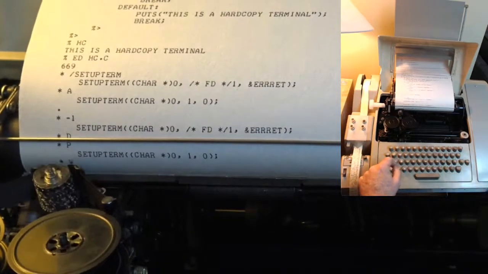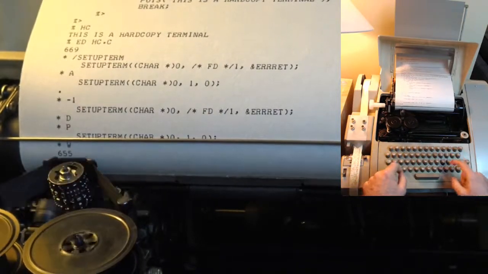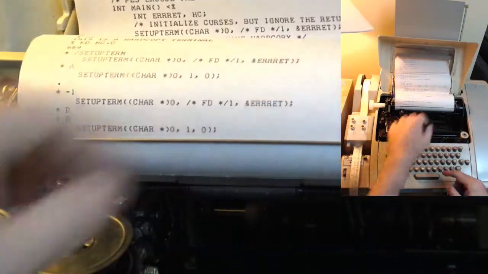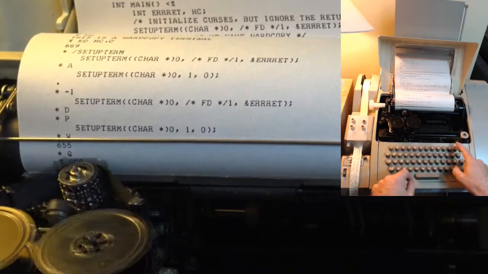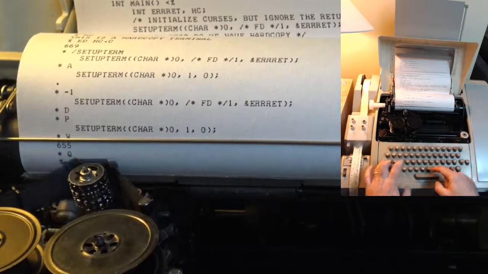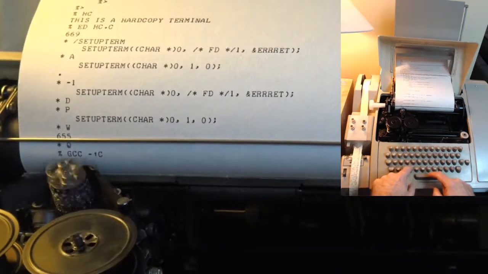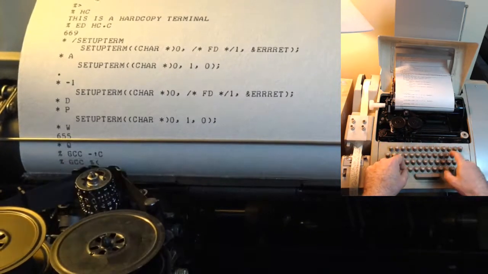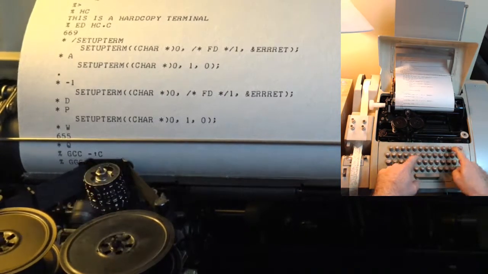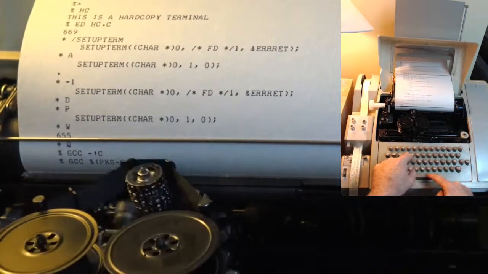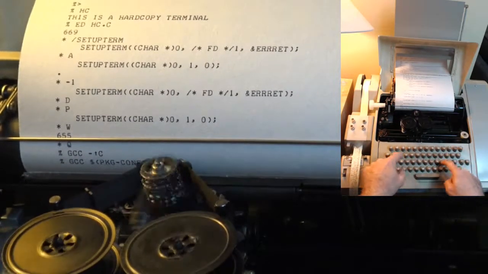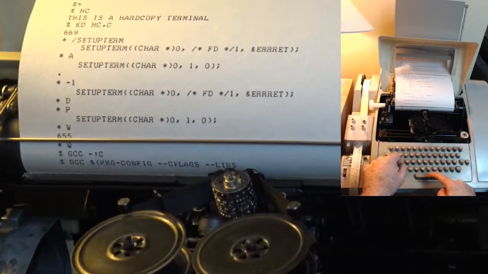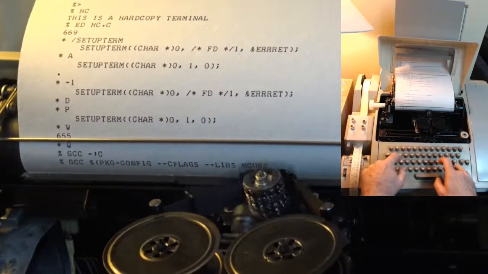Okay. Let's say that. And then my GCC command. I have to look at the command here. GCC dash... nope. I've got to bring in package config. pkg-config, ncurses.